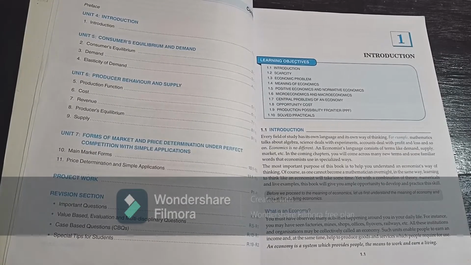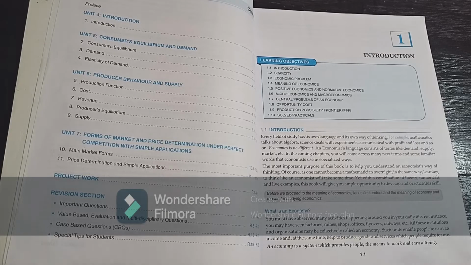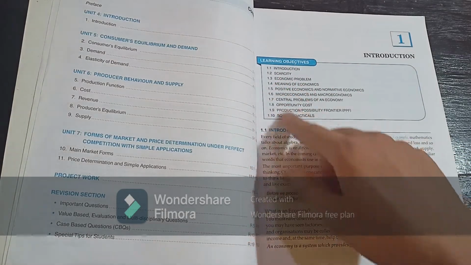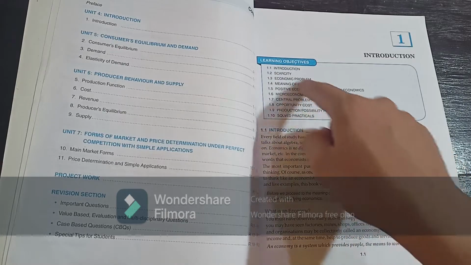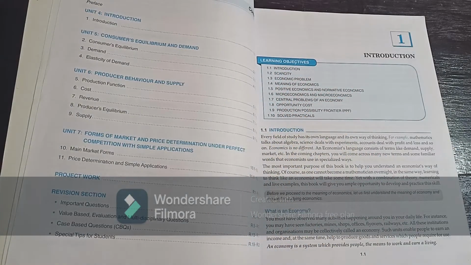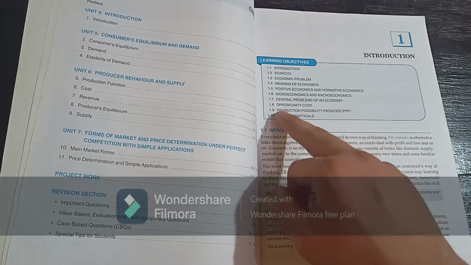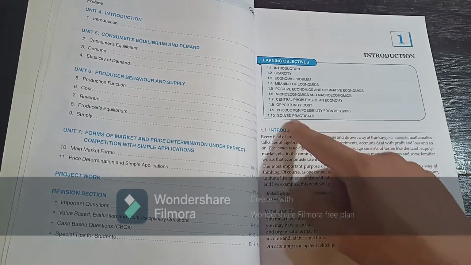Firstly we have learning objectives, meaning what we have to learn and read in this chapter. Here are the topics, as you can see. There are 10 topics. First one is introduction, scarcity, economic problem, meaning of economics, positive economics and normative economics, micro and macroeconomics, central problems of economy, opportunity cost, PPF, short practicals.